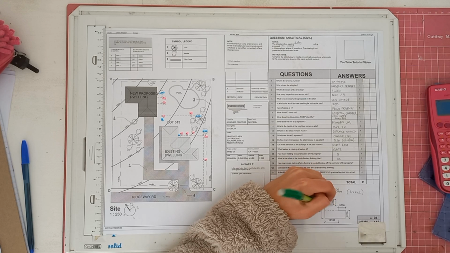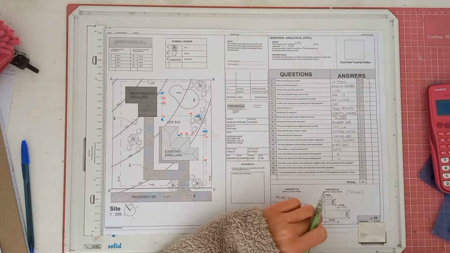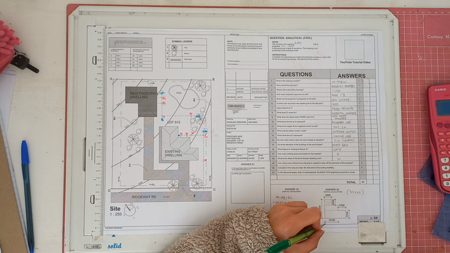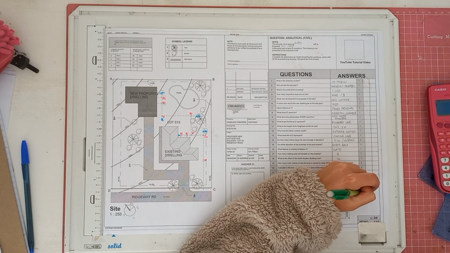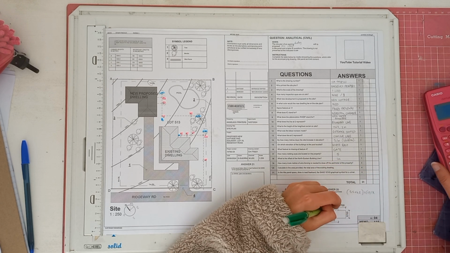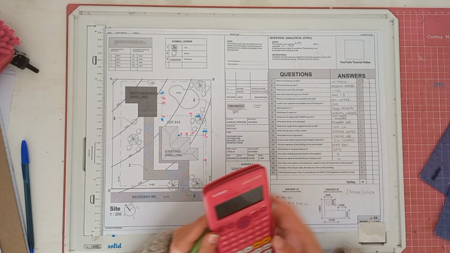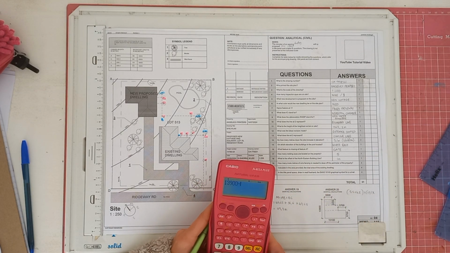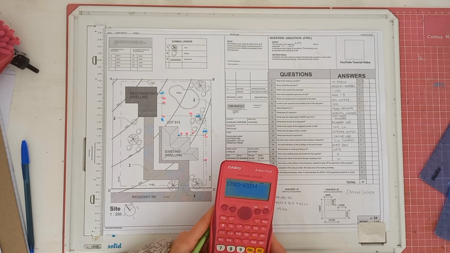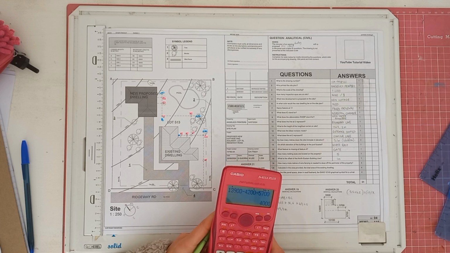Then we'll have this block over here, but we're going to have to figure out the side. So we know one of the sides is 10.1, so plus 10.1 times, now we want to get this length here, so we're going to take this total length, 13,900 minus 4,200 minus 5,700.